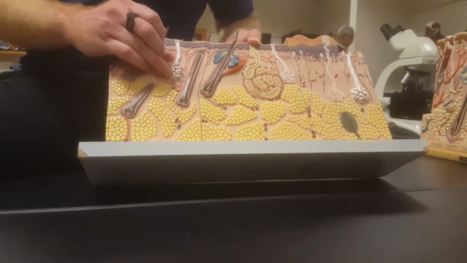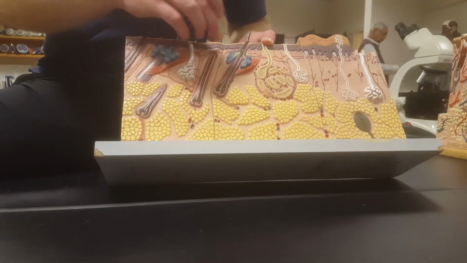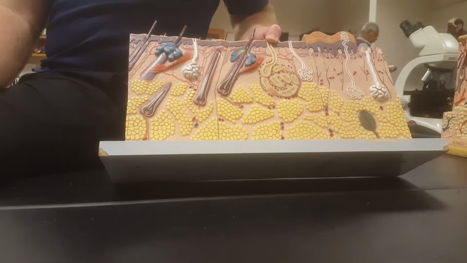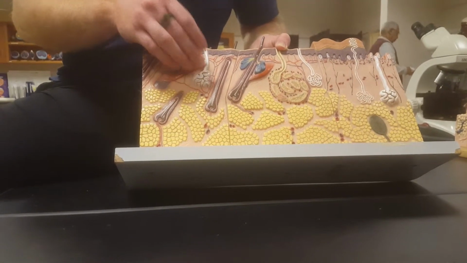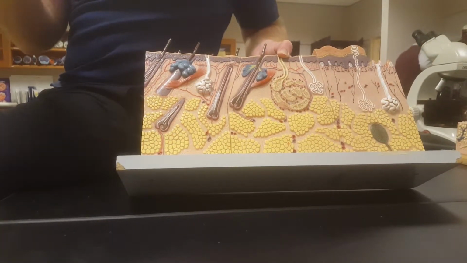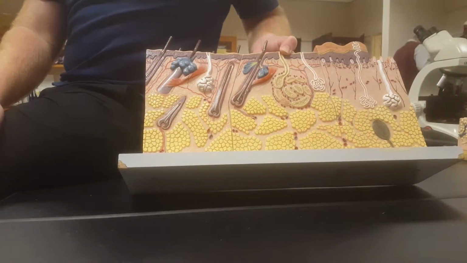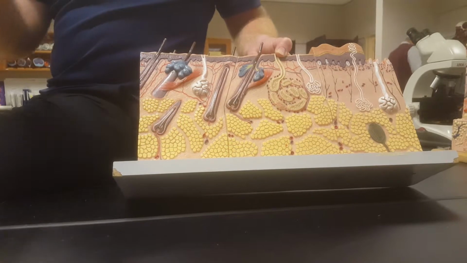Okay, another aspect of the dermis are the various glands. You have eccrine glands here, and apocrine glands here, and sebaceous glands here. The way I remember to differentiate between eccrine and apocrine is eccrine is going to be your sweat gland. It has salt in it, and salt is white, right? And apocrine is going to be in your pubic regions, and like the PowerPoint said, it produces a musky odor.